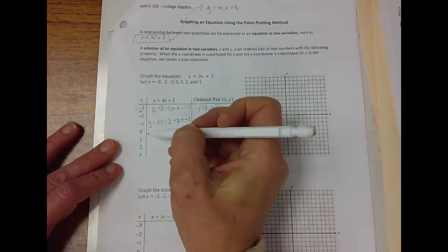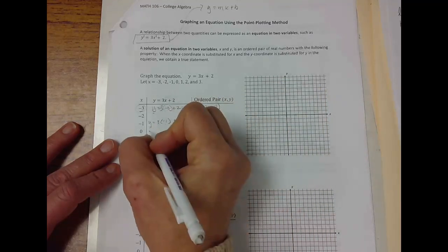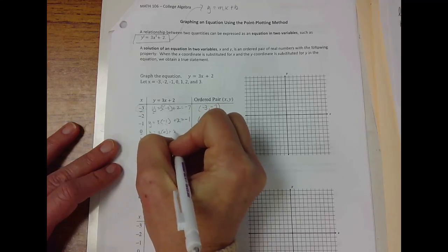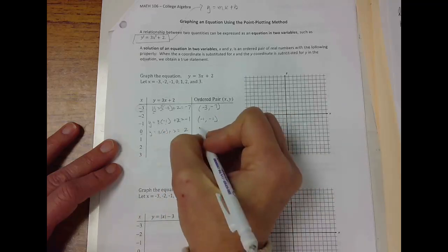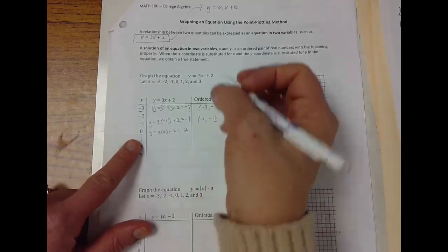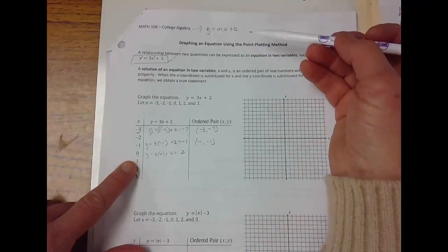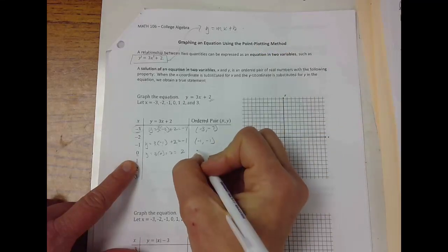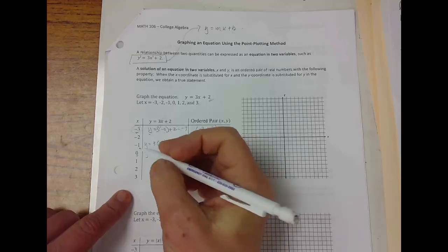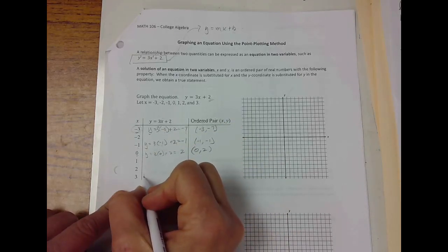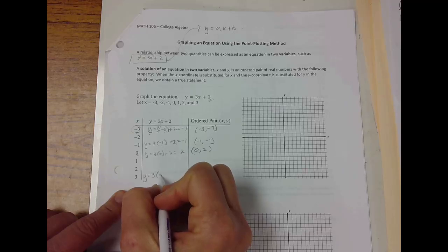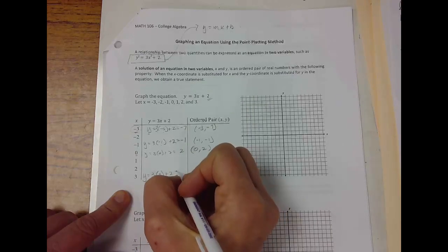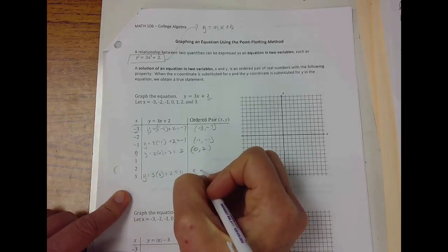When x is equal to 0, it's nice because it makes it super easy, and that's one I always suggest picking, because you're going to have 3 times 0 plus 2. Well, 0 plus 2 is just 2, so I have my intercept. And if you recall from y equals mx plus b, that makes sense, because 2 is the b, which is also our y-intercept. So I have the point 0, 2. And I'm going to do one more positive one, just to finish out. So y equals 3 times 3 plus 2. 3 times 3 is 9, plus 2 is 11, and so I have the point 3, 11.